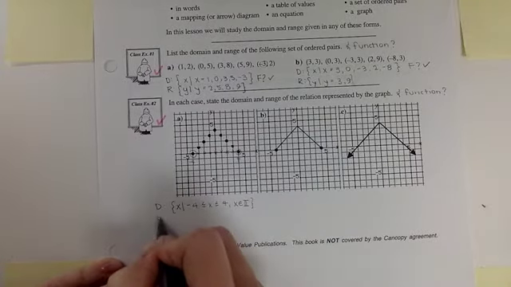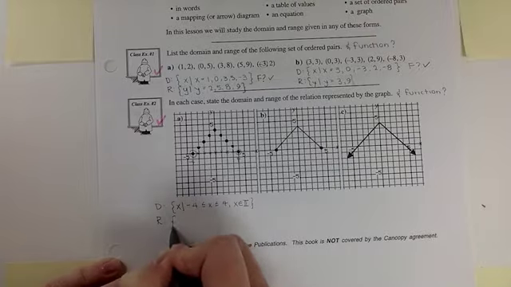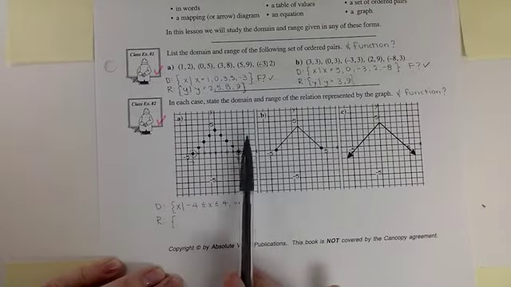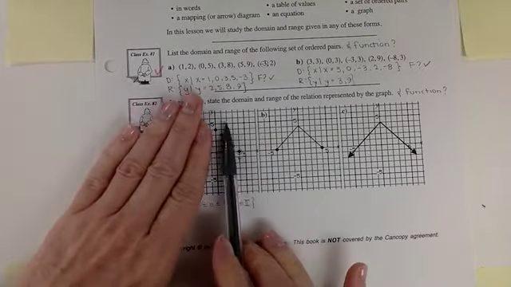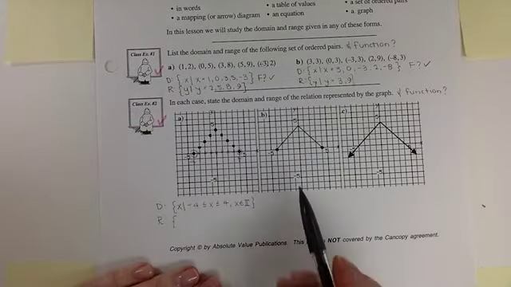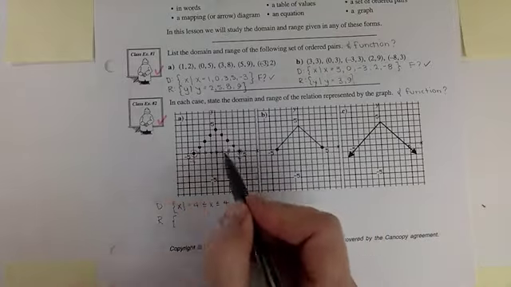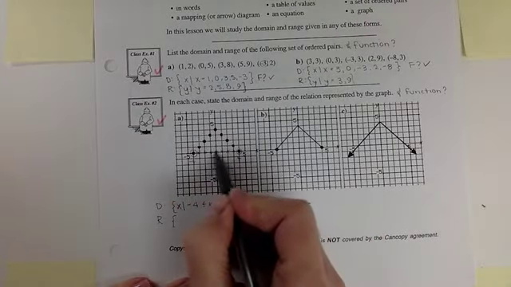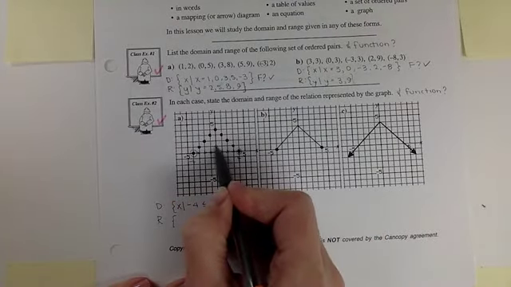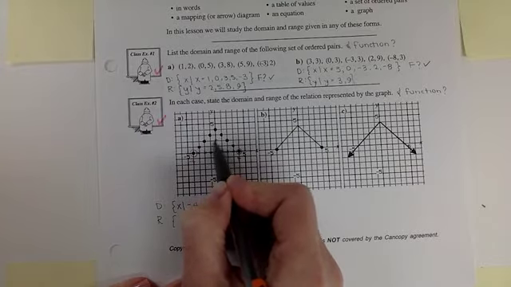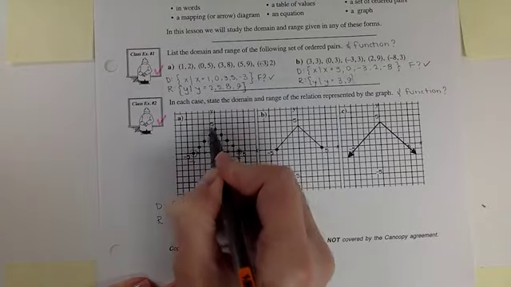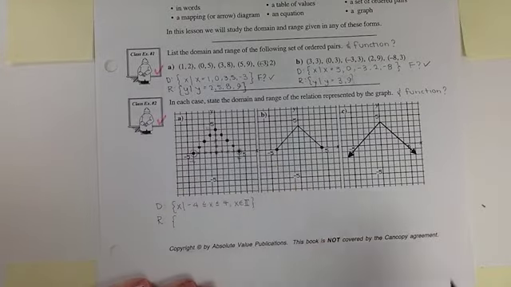So range. And now we're going to think, same idea. Squish everything onto the y-axis and write down what gets hit. So if I squish both of these, they will both hit the 0, hit at a height of 1, at a height of 2, height of 3, and height of 4. So I'm in between 0 and 4.